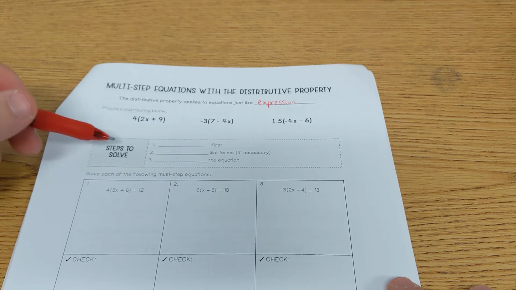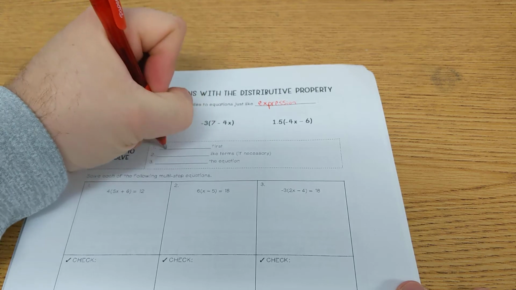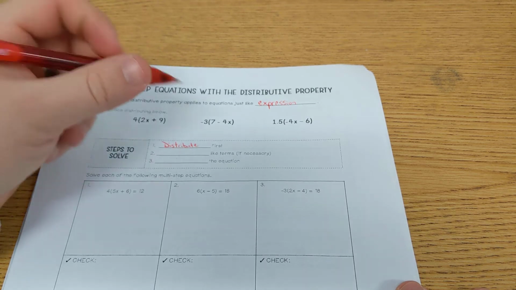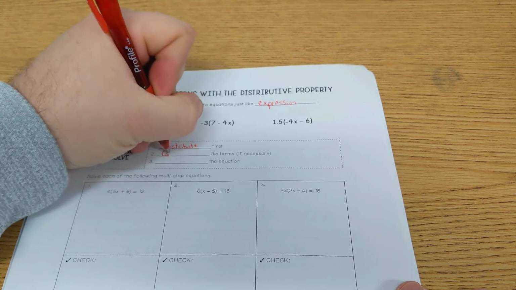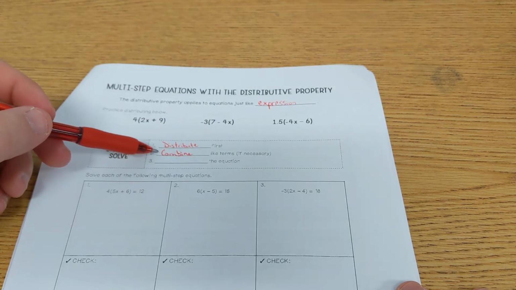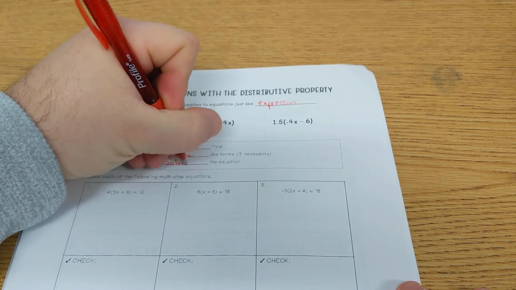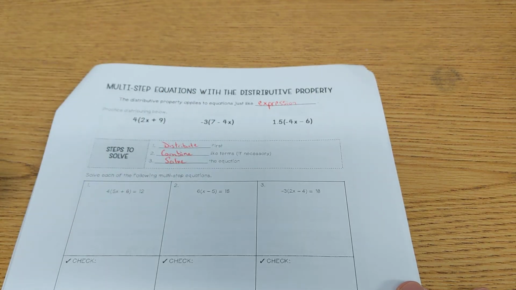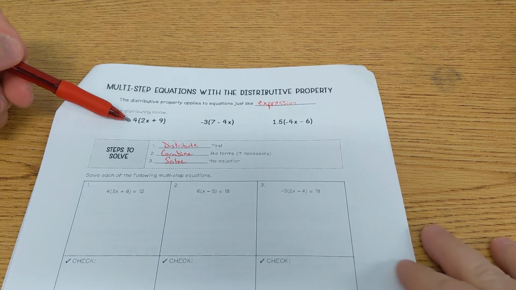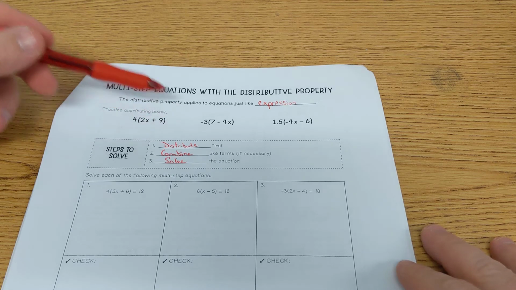All right, so if we look at the steps to solve, number one, we need to distribute. That's the first thing we're going to do. Then we're going to combine any like terms that we have. Now remember, you can only combine like terms. And then the third thing you're going to do is solve the equation. So this was like our expressions from earlier on in the unit. We didn't have an equal sign and it equals something.